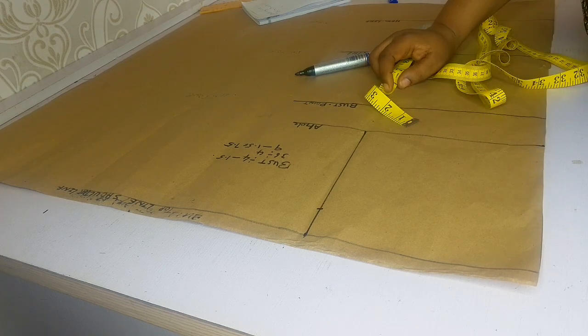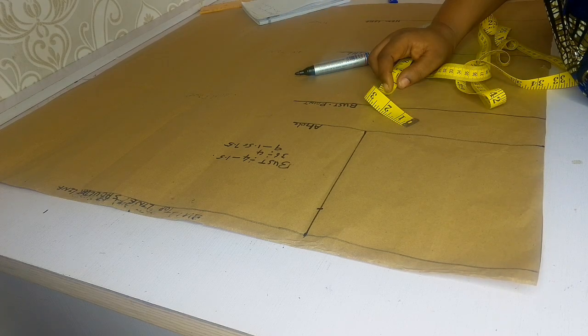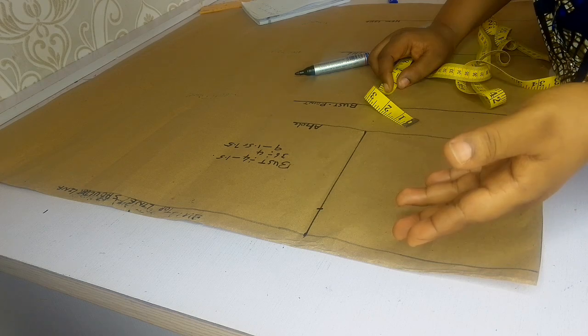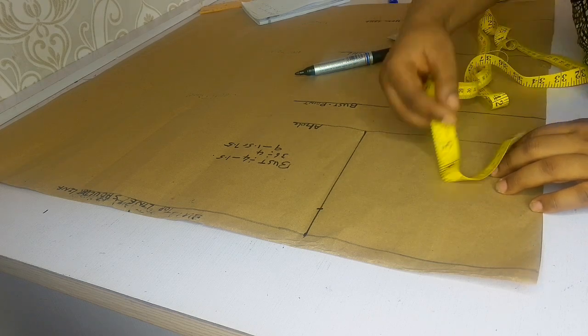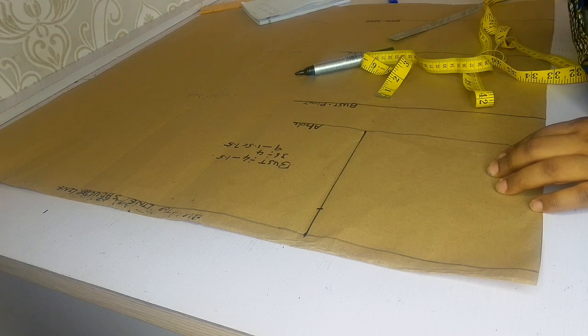Now, the neckline, just like the armhole line, also has its own formula. We do all this so that at the end of the day, you will not say the cloth is too tight on my neck, or too loose. You will get a perfect fit.